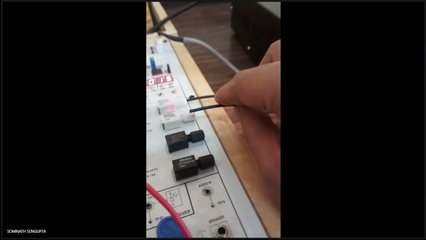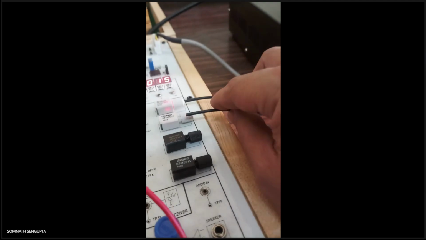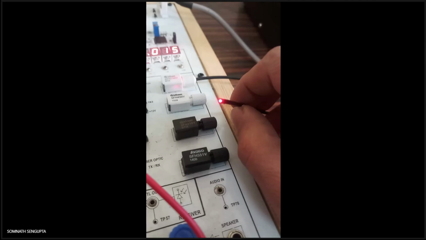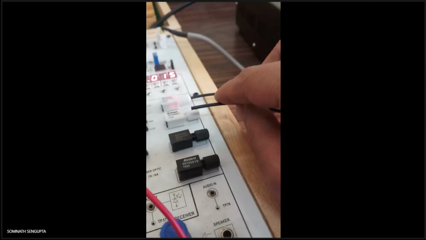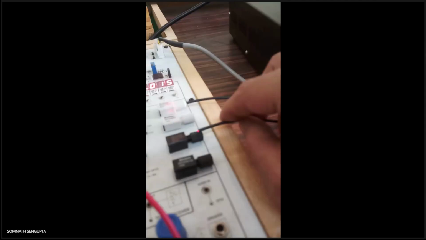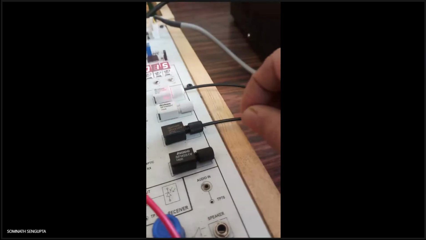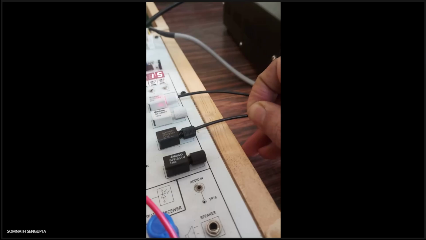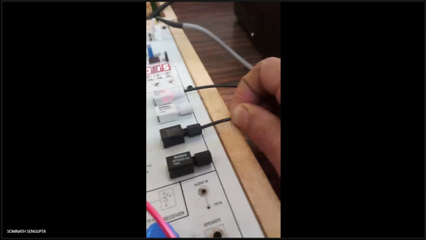Also, if it is silica fiber, you should be careful because silica is harmful for your body, skin. So I have inserted and connected it, placing the fiber inside that one. Okay.